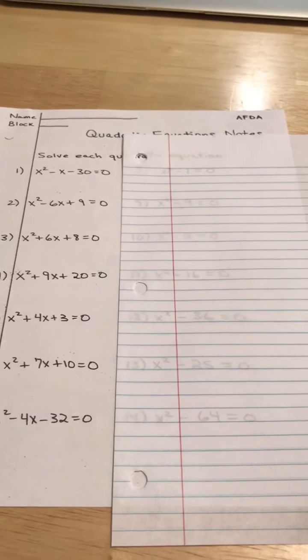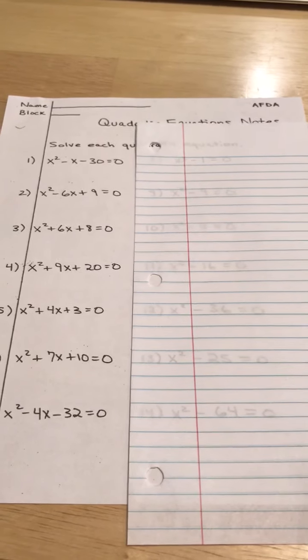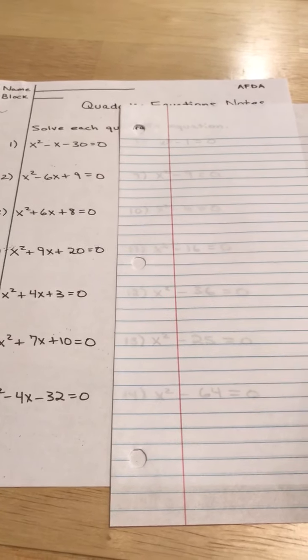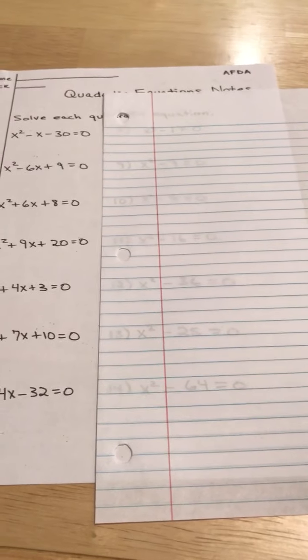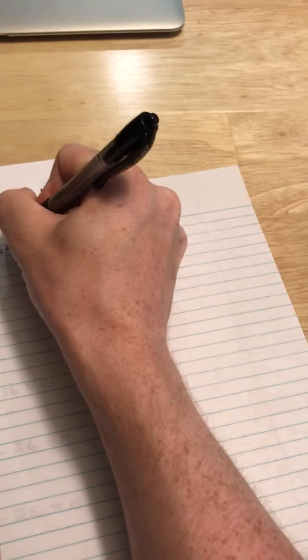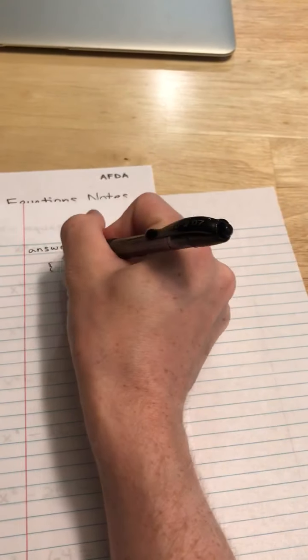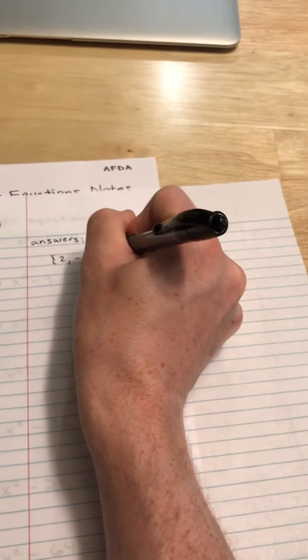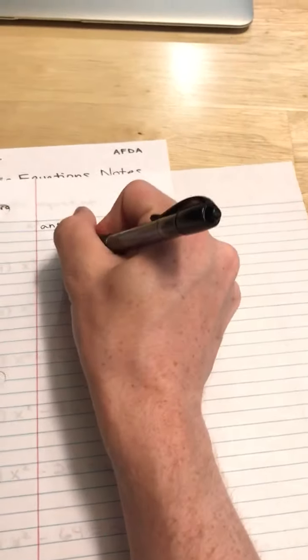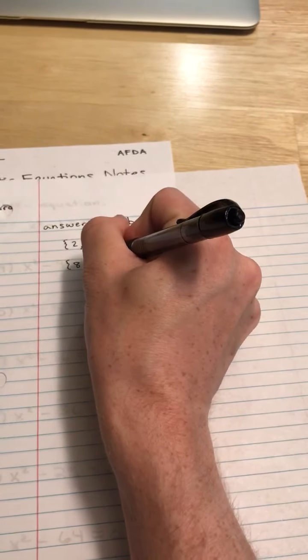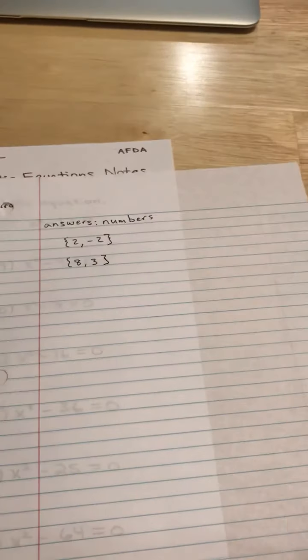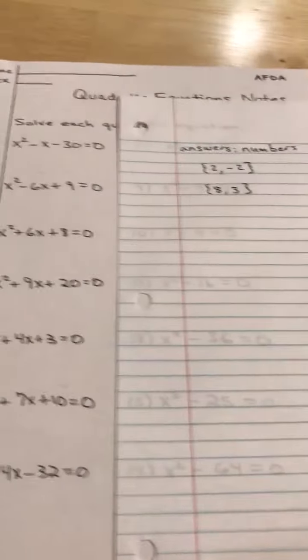Alright, it is day 3, quadratic equations. So these are a little bit different than what we did on the first day and the second day. And that's because your answers for these are going to be numbers. Your answers are going to be numbers. So it might be 2 and negative 2, or you might have 8 and 3, or really any two numbers. So how do we find those?